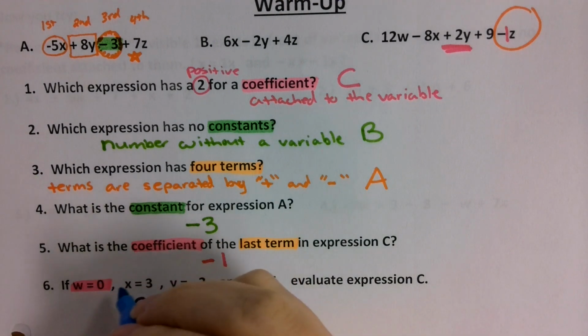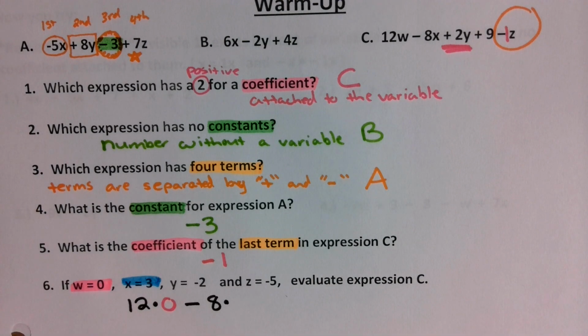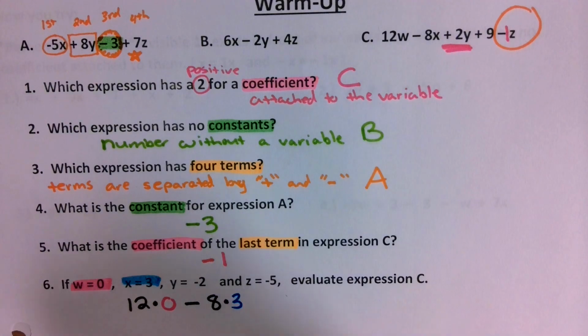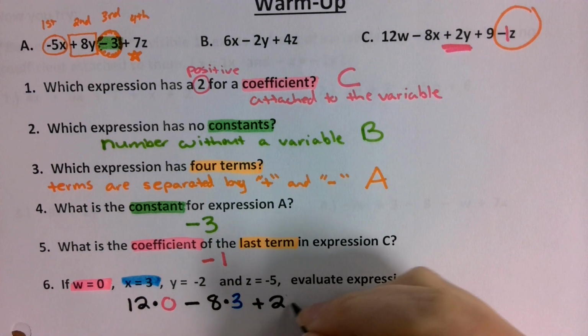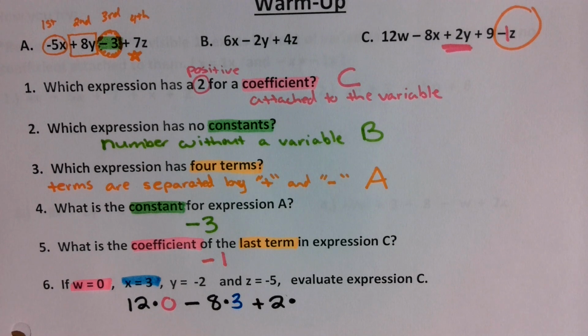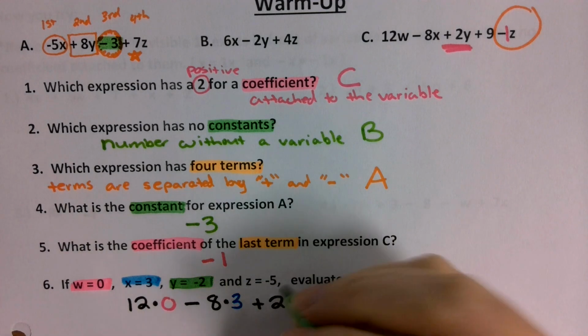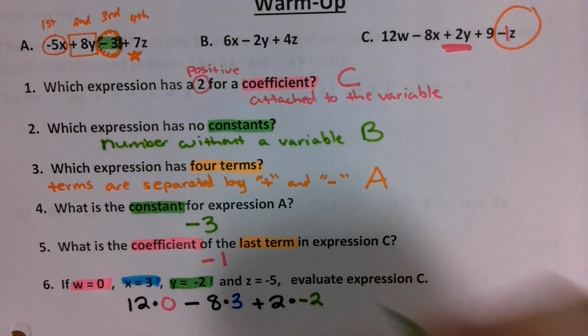So I'm going to substitute the x value with a 3. So it's minus 8 times 3. And then I see it says plus 2y. So I'm going to do plus 2 times what? The negative 2, right? The y is a negative 2. So we're going to do 2 times negative 2.